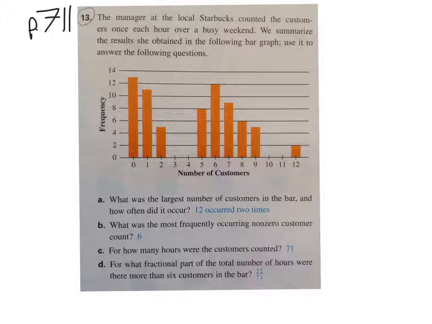For part C, for how many hours were the customers counted? Well, remember, she counts every single hour, right? 12 here. She counted 12 customers 2 different times. That means there's 2 hours that she went out to count customers, and she came back with 12. Like right here, the height is 5. For 5 different hours she went out to count, she ended up getting 9.